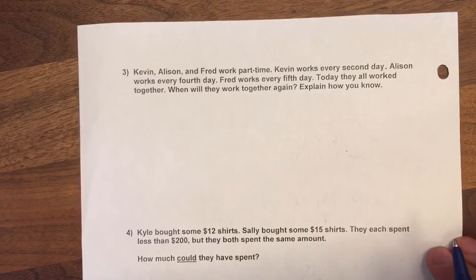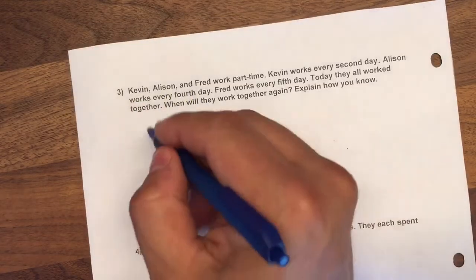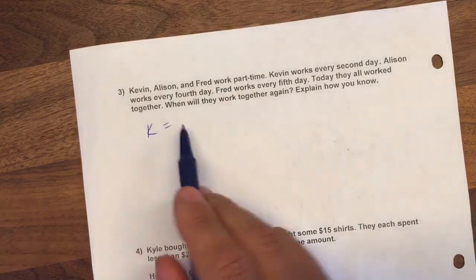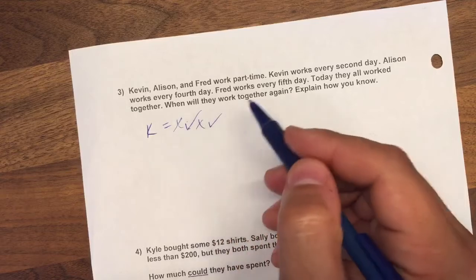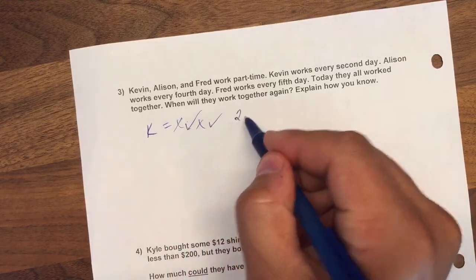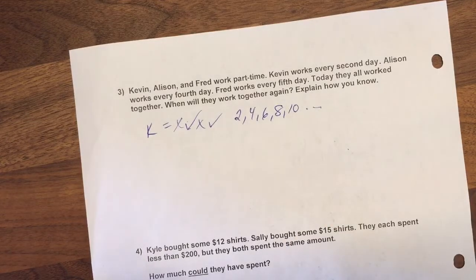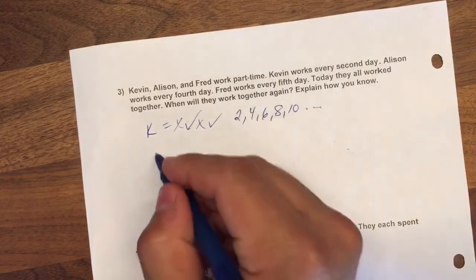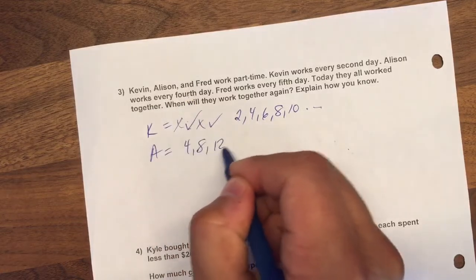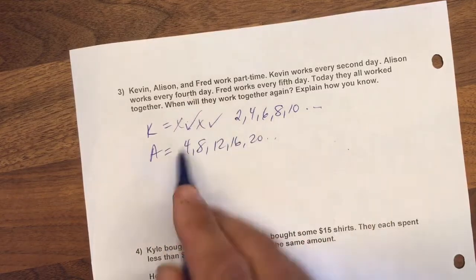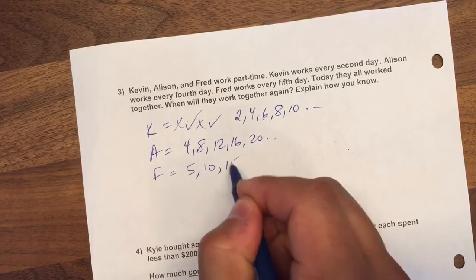On the back side of the page, there's some word problems. In this one here, I have Kevin, Allison, and Fred. Kevin works every second day. So he doesn't work, and then he works, and then he doesn't work, and then he works. For example, he works every 2nd, 4th, 6th, 8th, 10th, basically multiples of 2. Allison works every 4th day, so that's multiples of 4. And Fred works every 5th day. That's like multiples of 5.